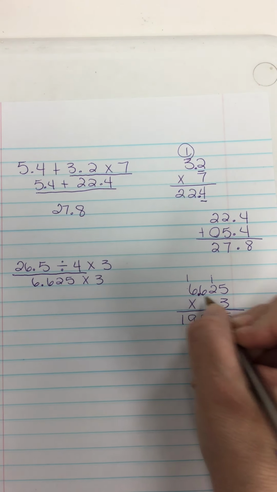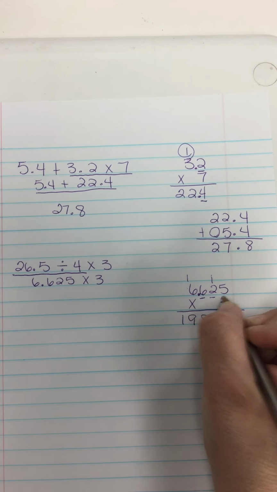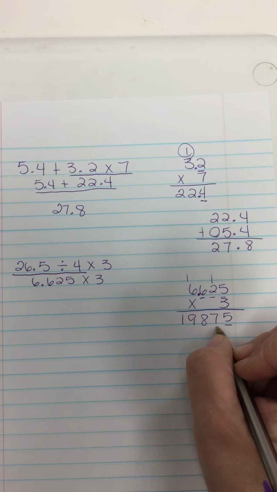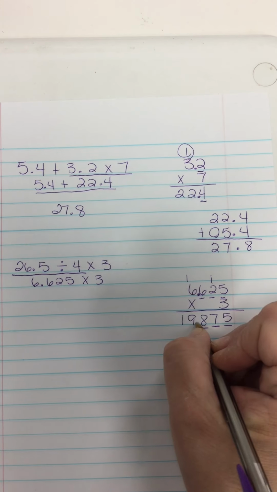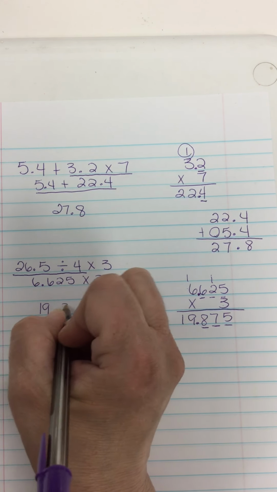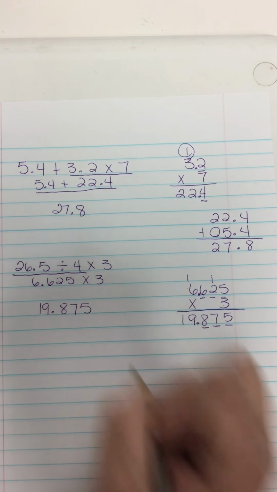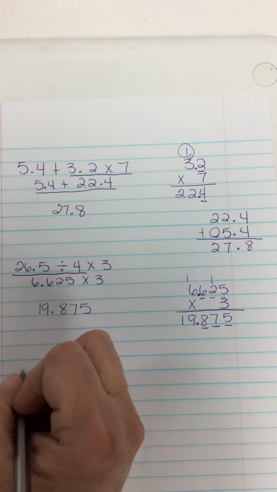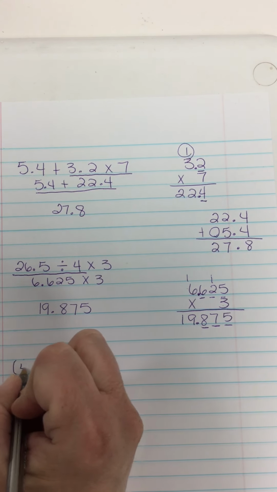And I have a decimal with 1, 2, 3 numbers behind it. So I only have one decimal, but it has 3 places. So we're going to go 3 places and place my decimal. 19.875. So 19 875 thousandths. Okay, one more.